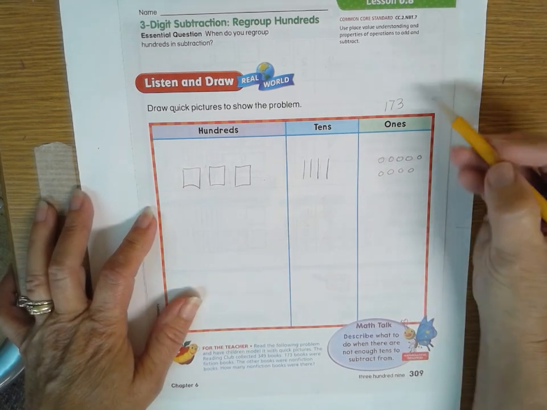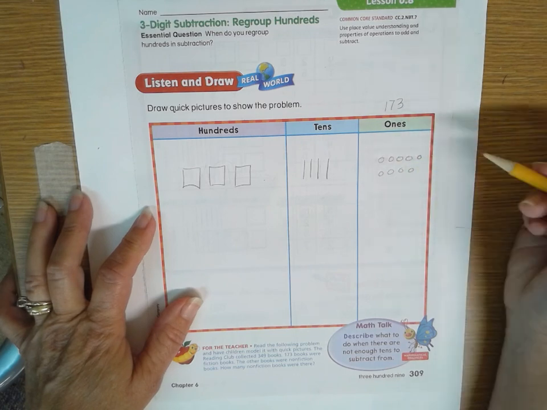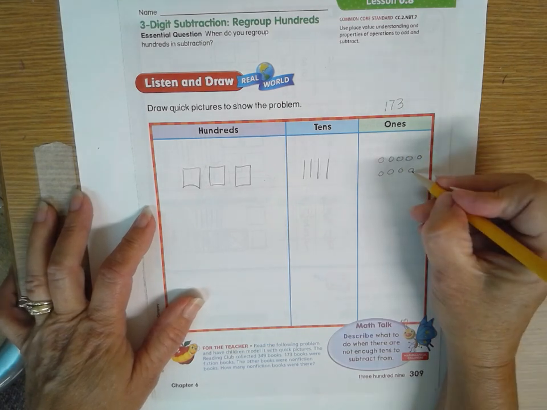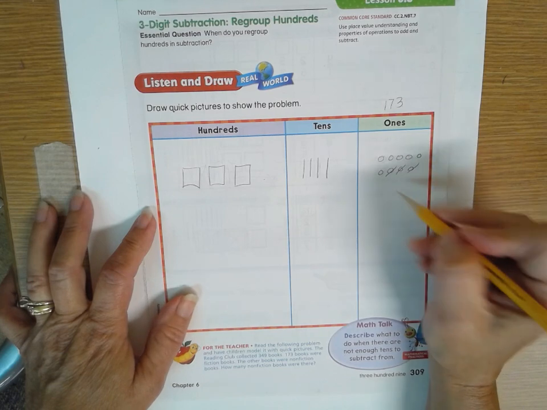So first we want to subtract 3 from the 9 that we have. Do we have enough ones to do that? Yes, we do. We can just subtract the 3. And 9 minus 3 leaves us with 6.